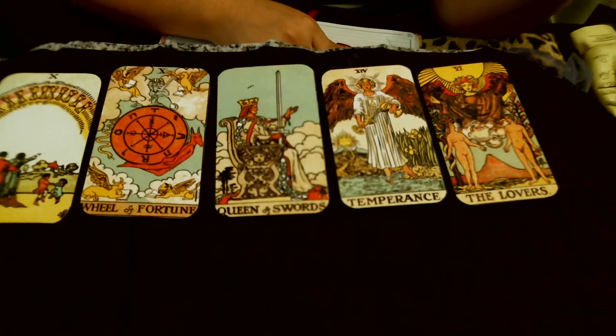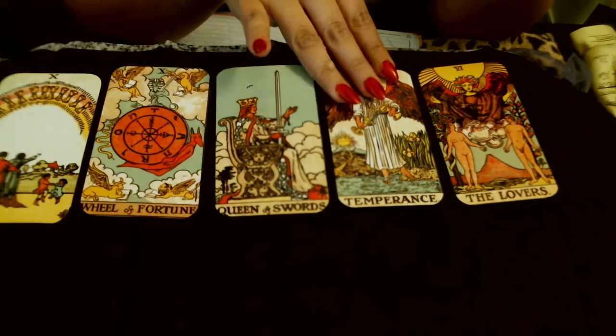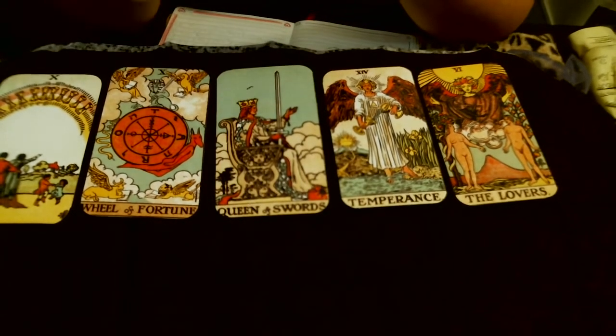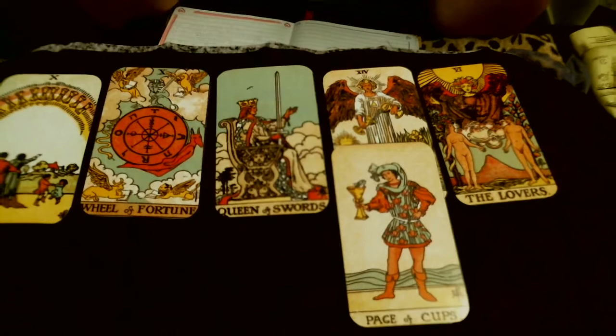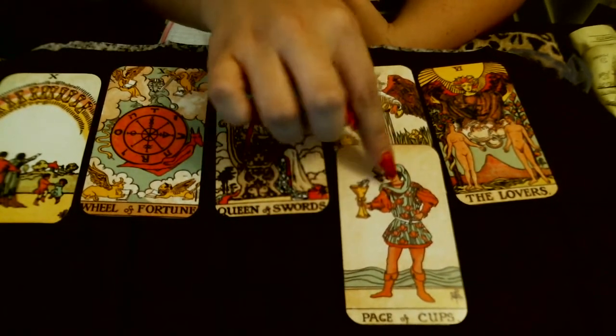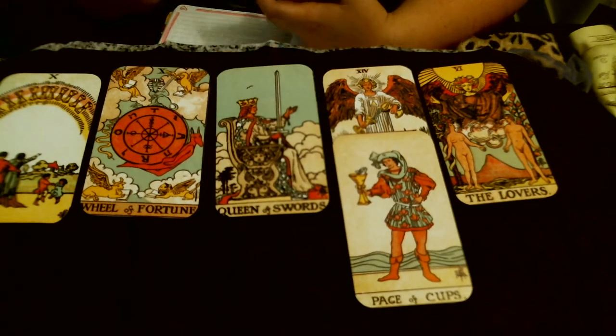So then the next card is if it's worth fixing, which yes, it is because of the Temperance card. I would say is if it's worth fixing, what is the next move? Page of Cups came up. So this is definitely telling me that someone has to be the bigger person to deliver the I'm sorry. Someone has to step forward and apologize.